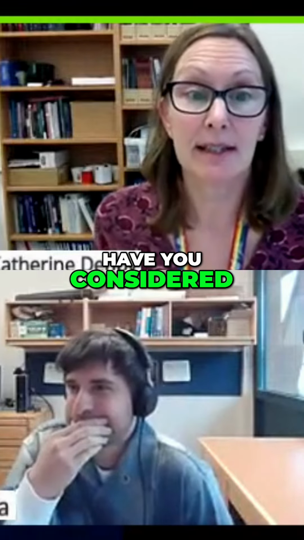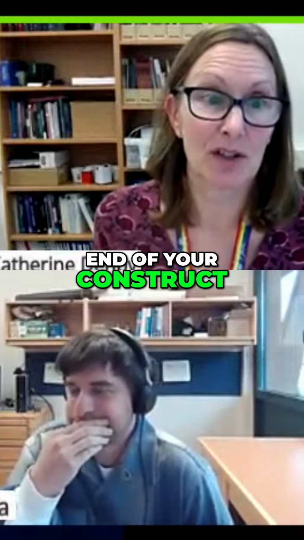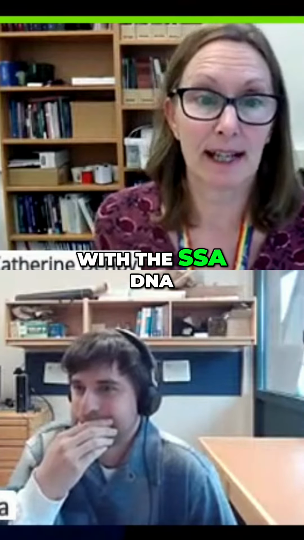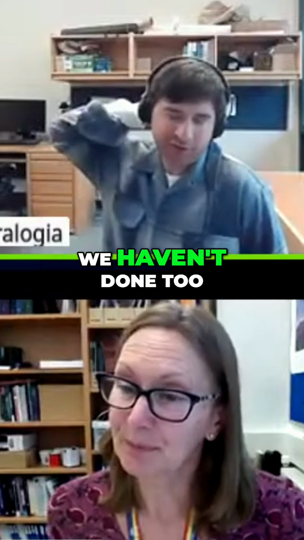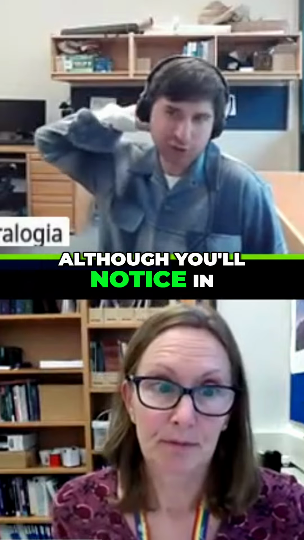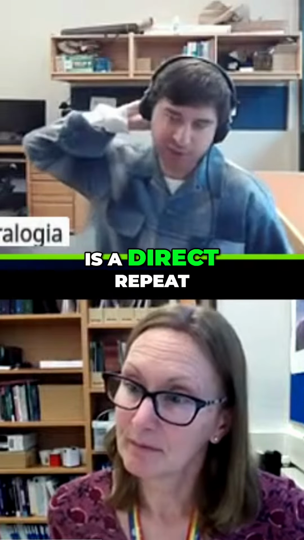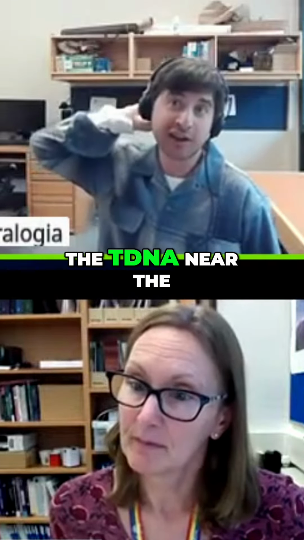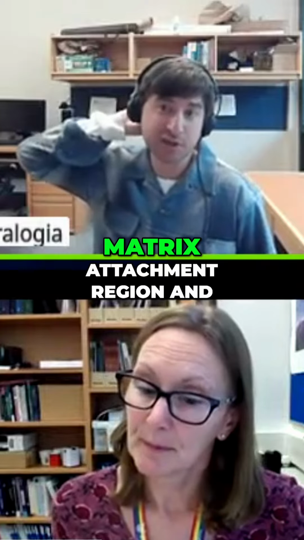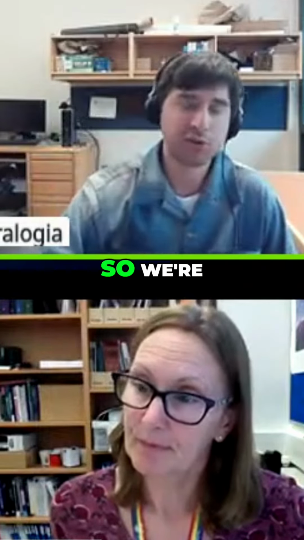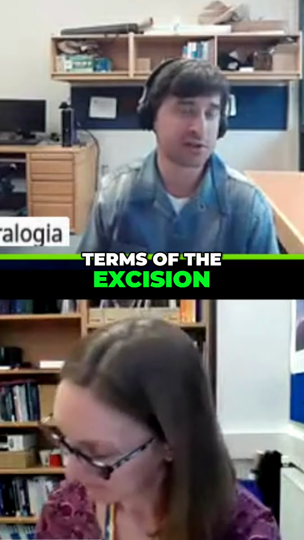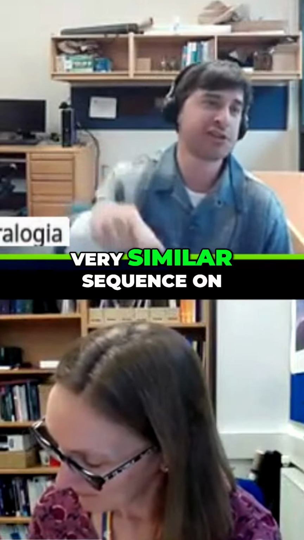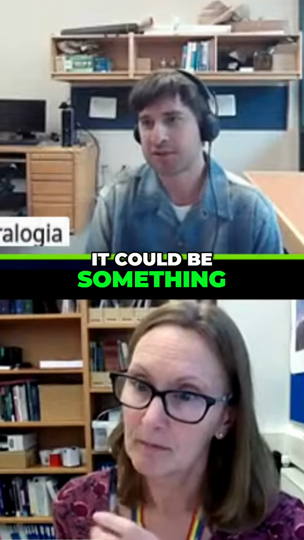Have you considered direct repeats at the end of your constructs to engage with the SSA DNA repair pathway? Yeah, so we haven't done too much work on this, although you'll notice in my constructs that there is a direct repeat on each end of the tDNA near the lock sites with a matrix attachment region. And so we're unsure at the moment whether that provides any benefit or not in terms of the excision process, it being a very similar sequence on each end. So I'm just not sure yet. It could be something worth testing.